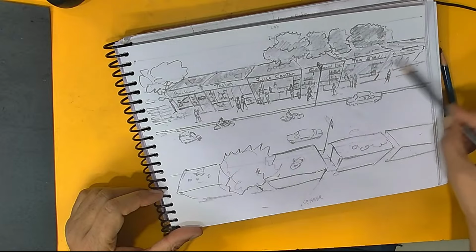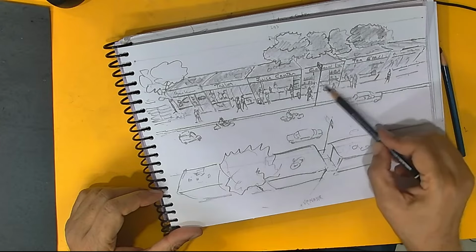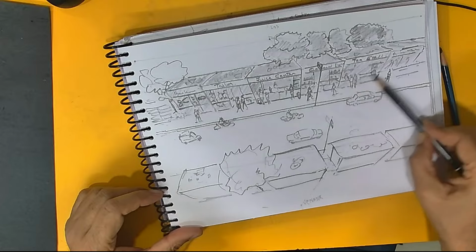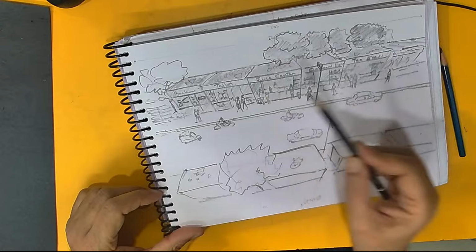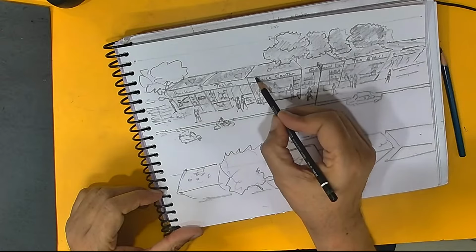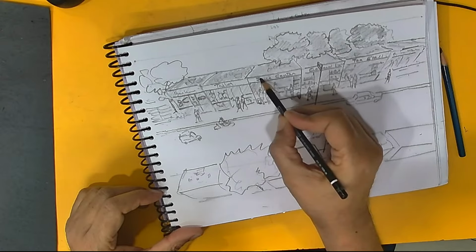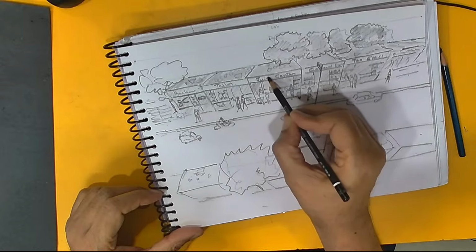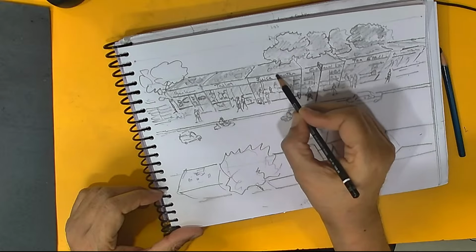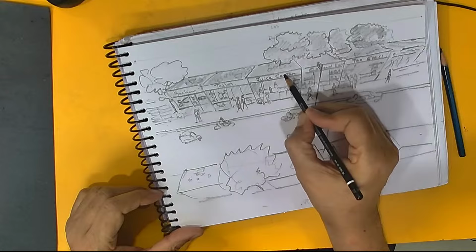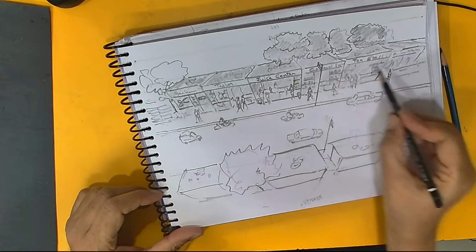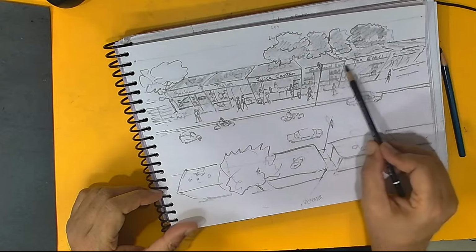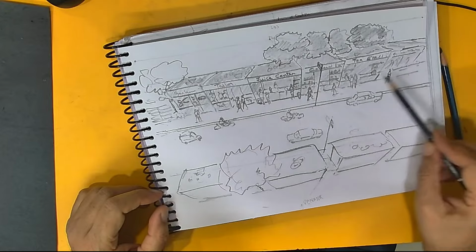A little quick thinking about how the market would look like. I have taken a barber shop, a tailor shop, the juice center, which is the center of attraction. That's why it has been taken up in the center also. Then general store, tea stall, etc.